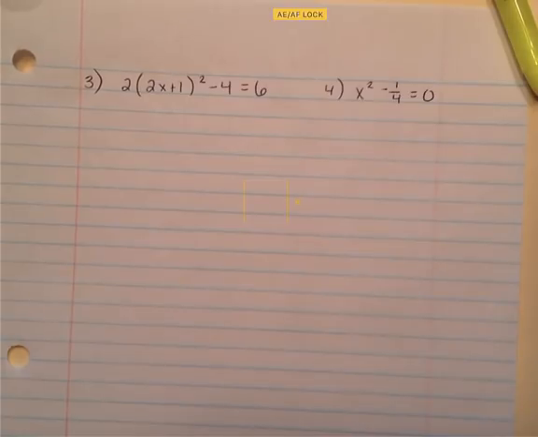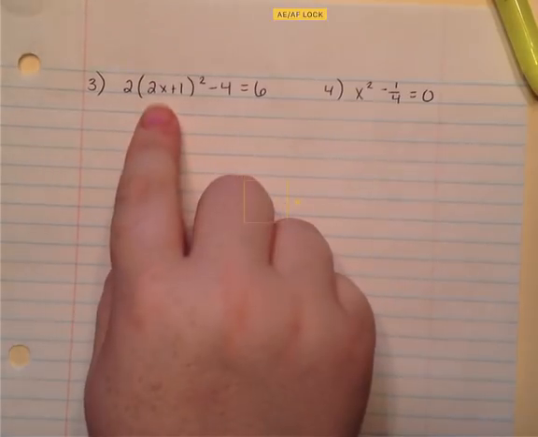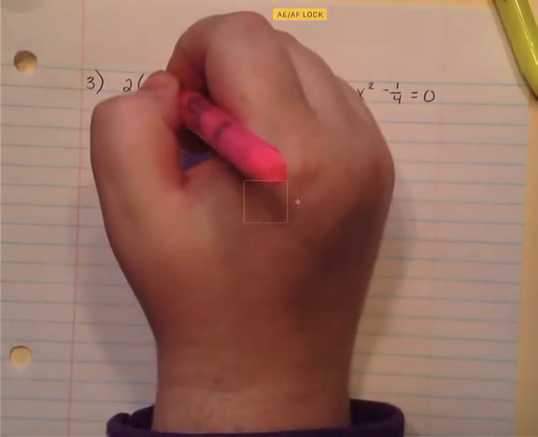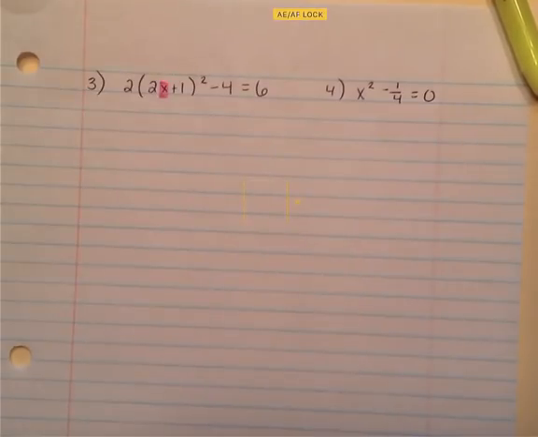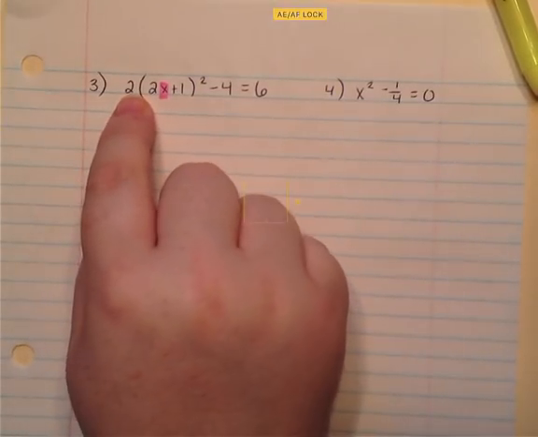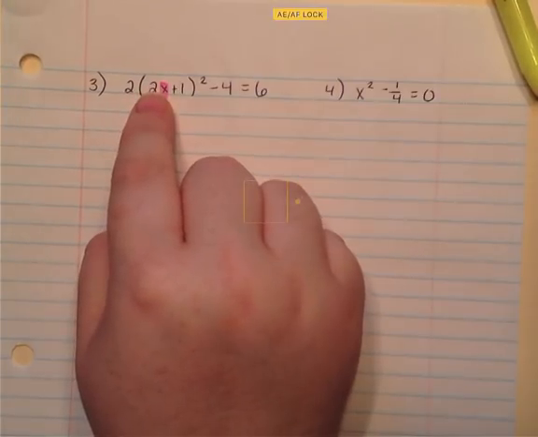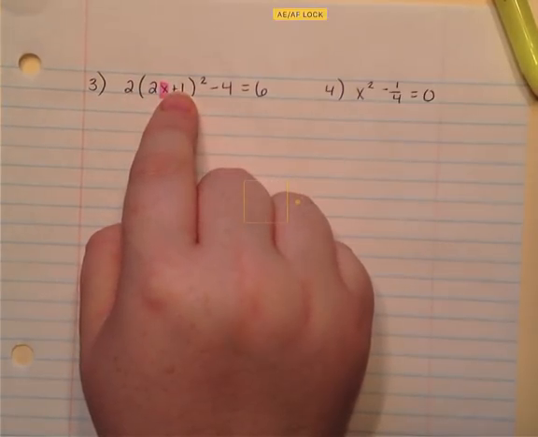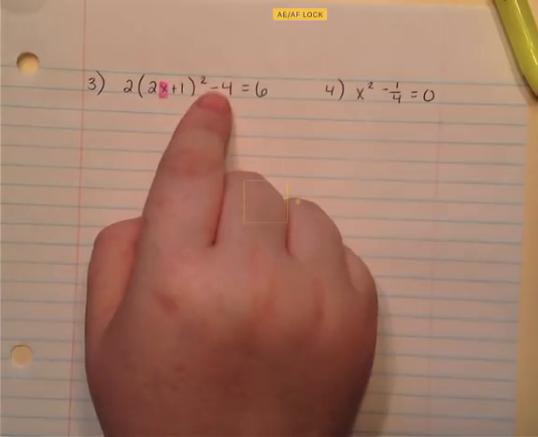So again, we want to figure out how many x's. We have one letter x in our problem. So that means that we want to solve for that one x. We want to add and subtract away. We have this 2 multiplied to the entire parentheses, this 2 attached to the x inside, the 1 attached inside, the squared, and the minus 4.